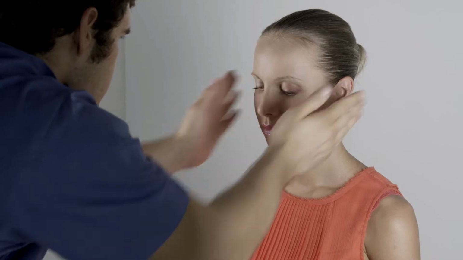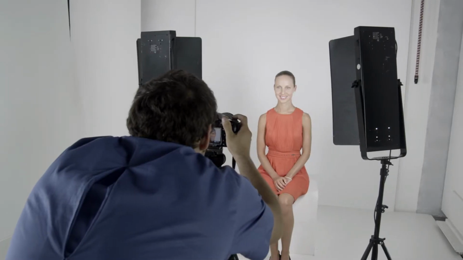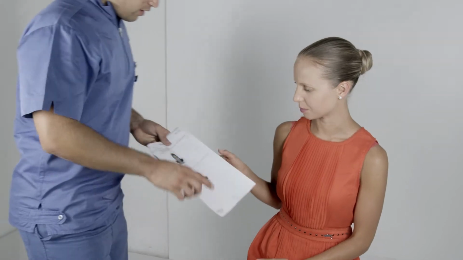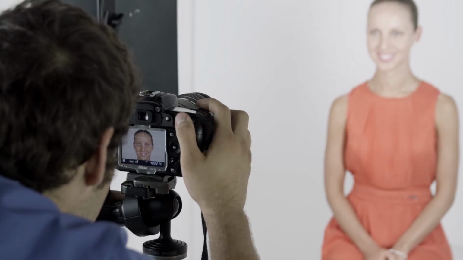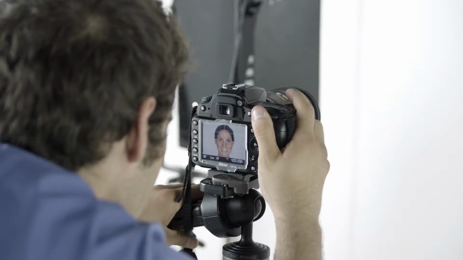The SmileTron photographic guide features a description of the patient's poses so that the patient can readily understand the positions and expressions required with the help of a series of drawings and instructions. The camera operator is provided with simple instructions on the techniques to take the necessary photos.